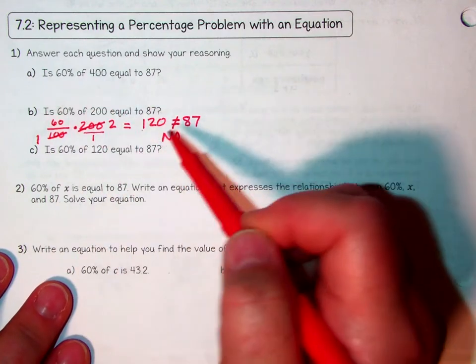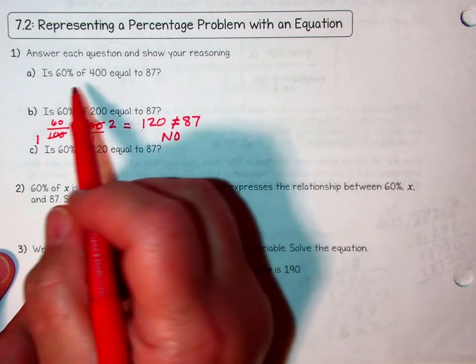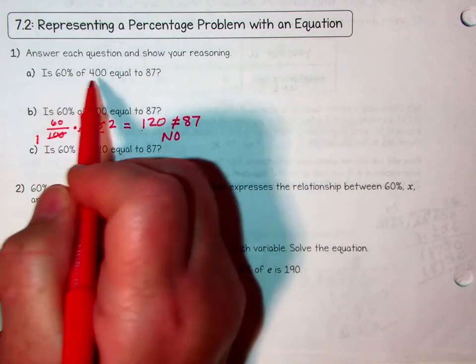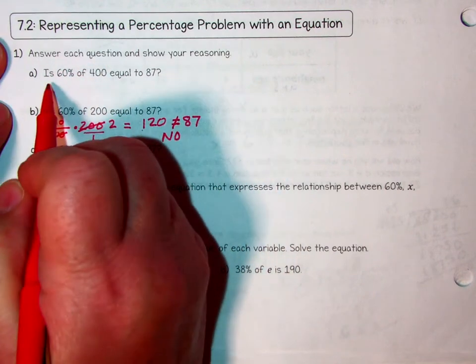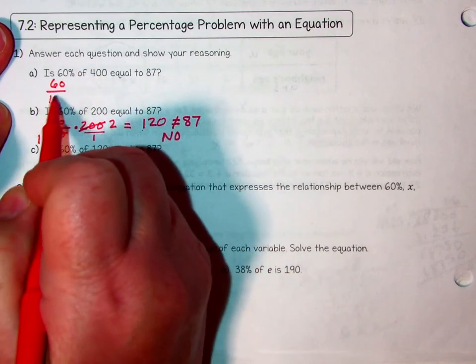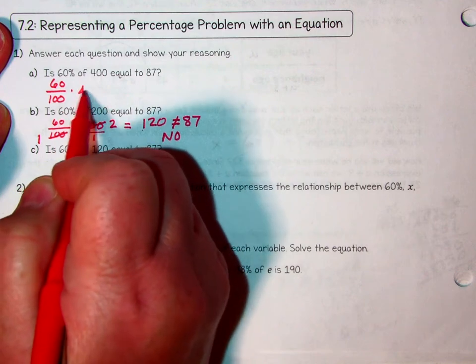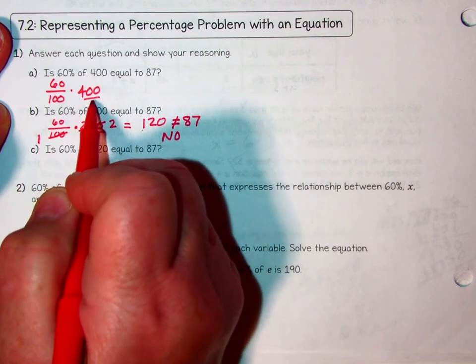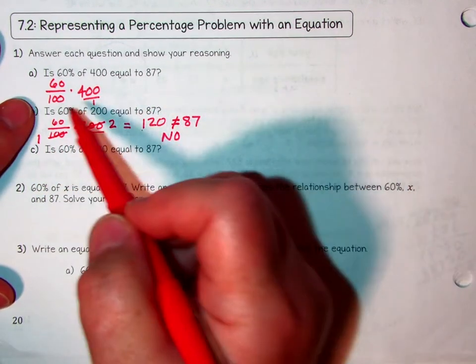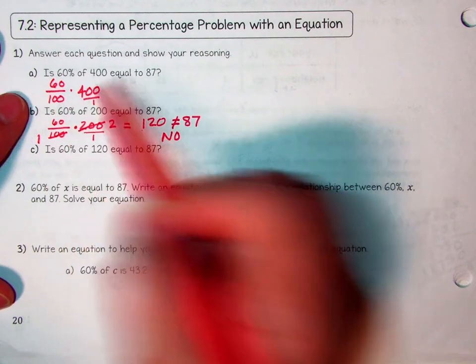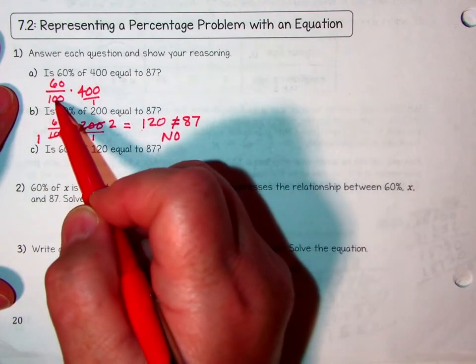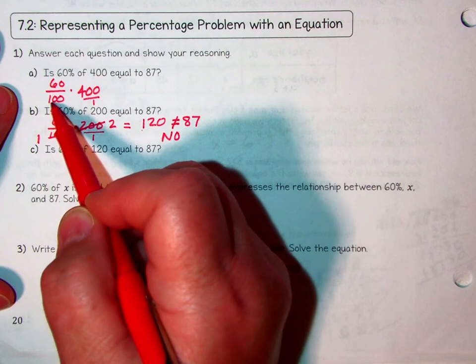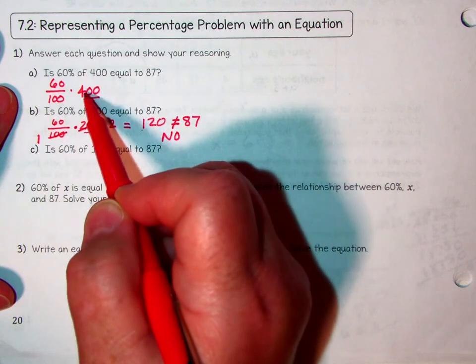So it's very similar. 60% of 400, so 60 hundredths times 400. And again, if I write 400 as an improper fraction, I can see I could simplify once again by dividing this denominator and this numerator by 100.